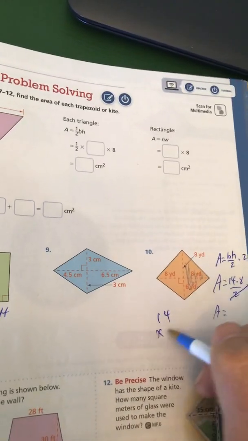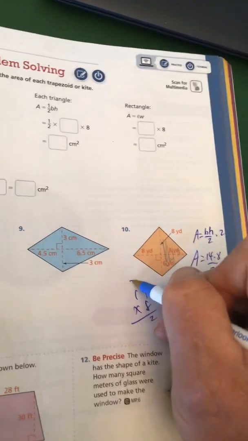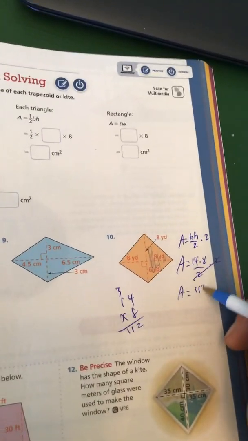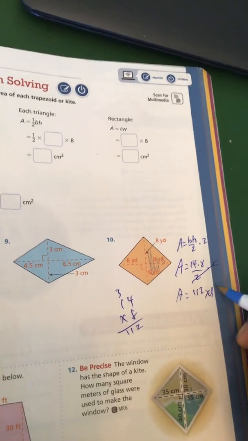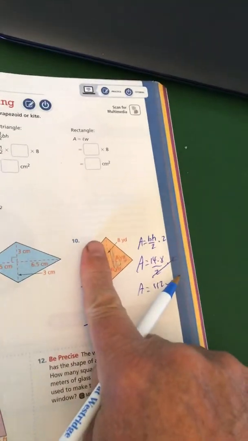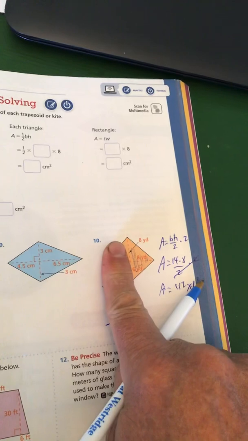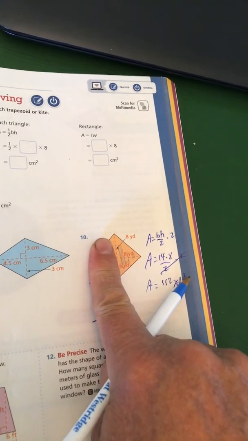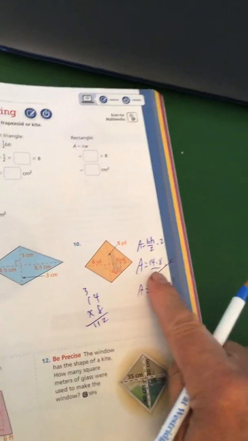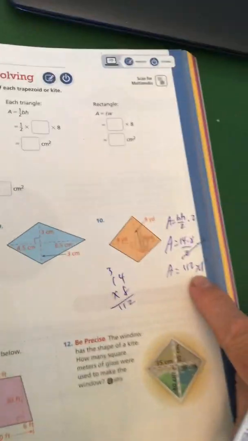So it's just going to be 14 times 8 is 112 yards squared. Now if you don't like that, just find the area of that triangle. The base is 14, the height is 8, and you're going to get 56, and then times 2 is going to be 112.